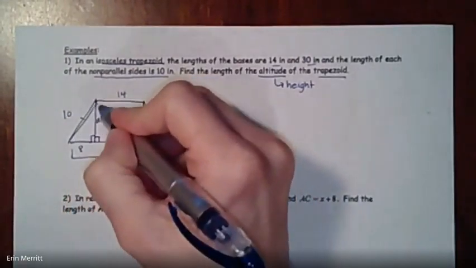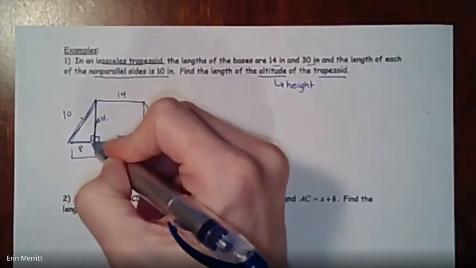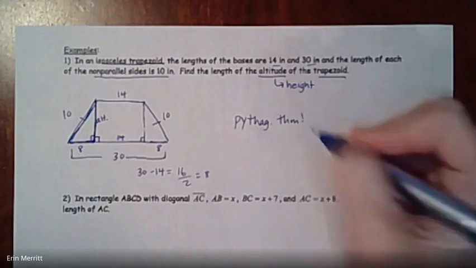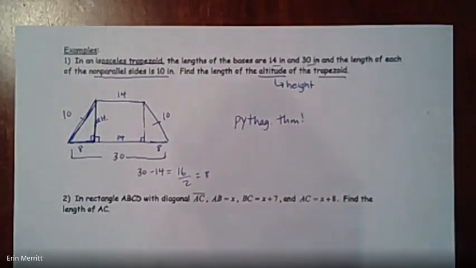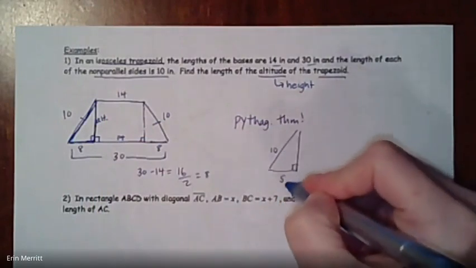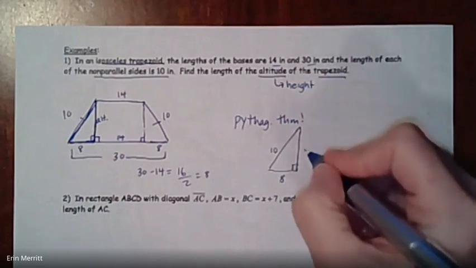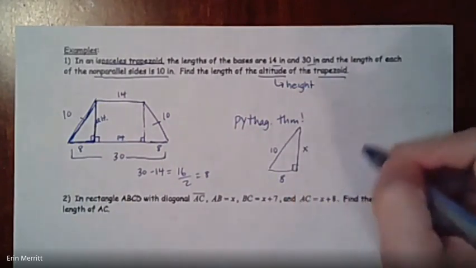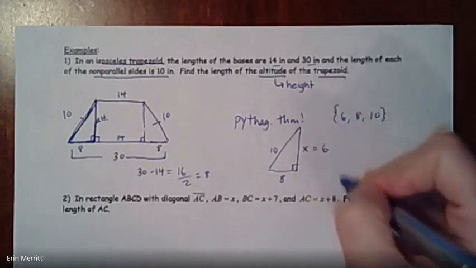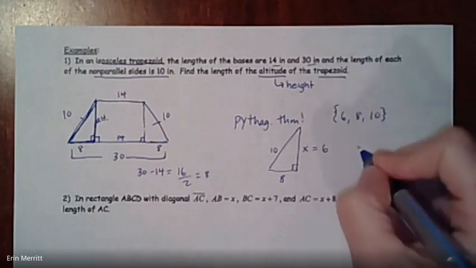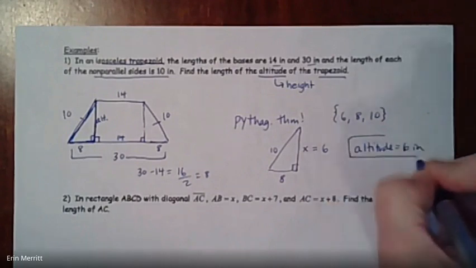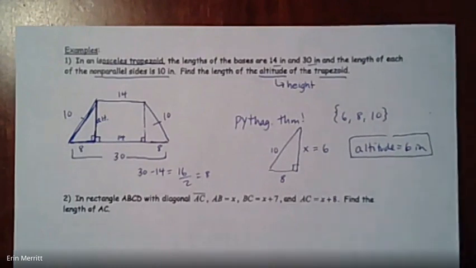I have a nice little right triangle right here. So to find the missing side of a right triangle, here's where Pythagorean theorem comes in. Now, if you were paying attention back in those Pythagorean triples, you might recognize this one right here. A hypotenuse being 10, side being 8. If you're not sure, you can throw an X in there. Otherwise, this was the Pythagorean triple that I mentioned. That was 6, 8, 10. So this side here, if you do the Pythagorean theorem, will come out 6. So the altitude is going to be equal to 6, and then it'd be inches in this case. If you're not sure, then definitely try it.